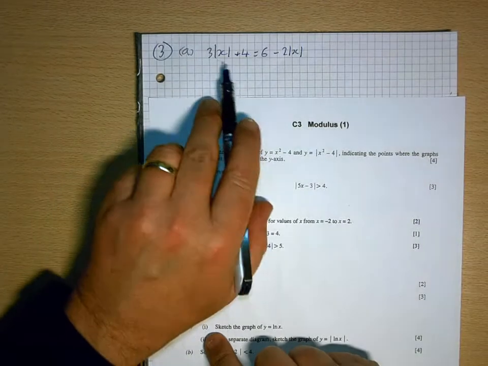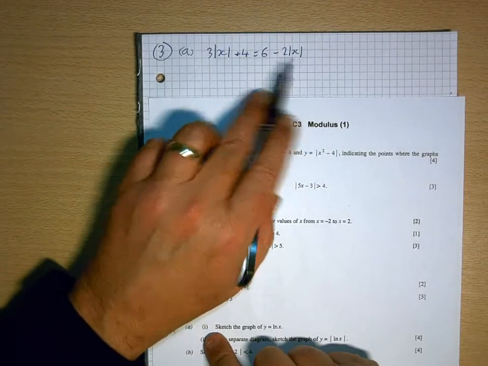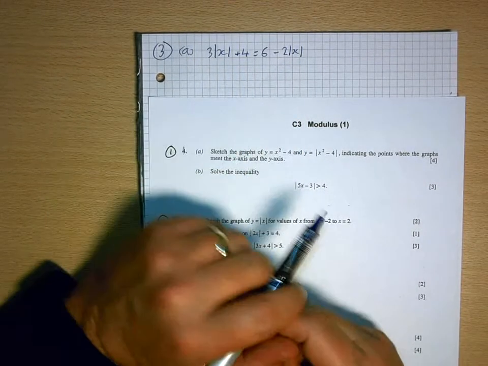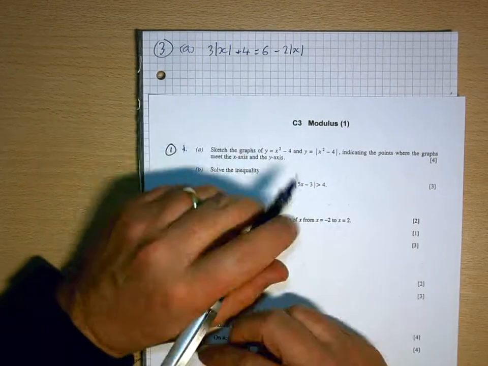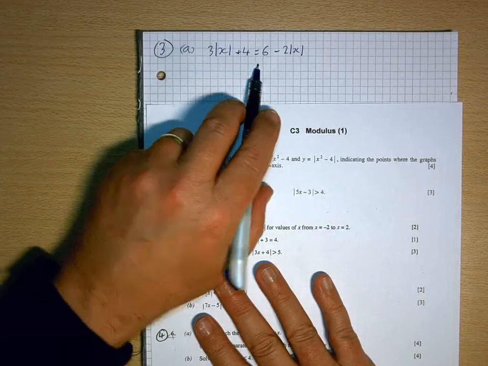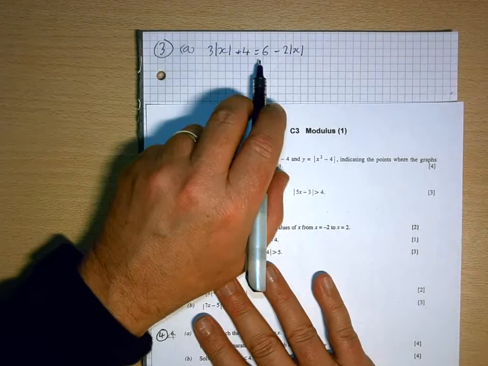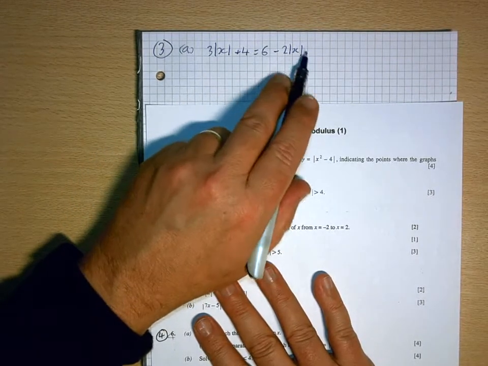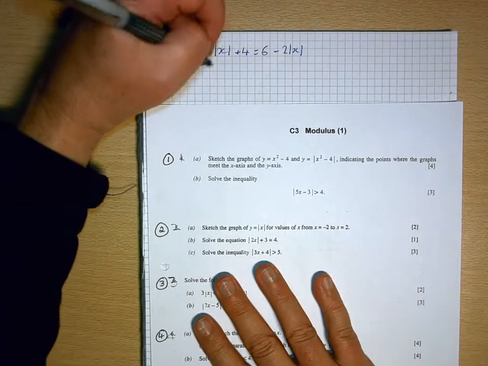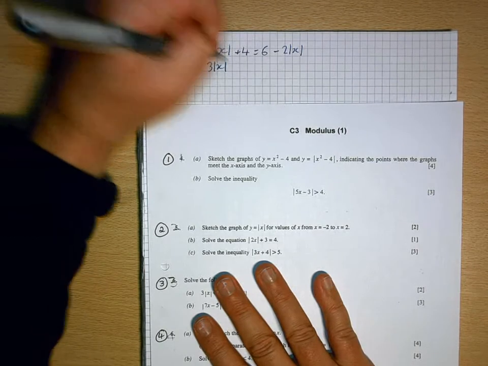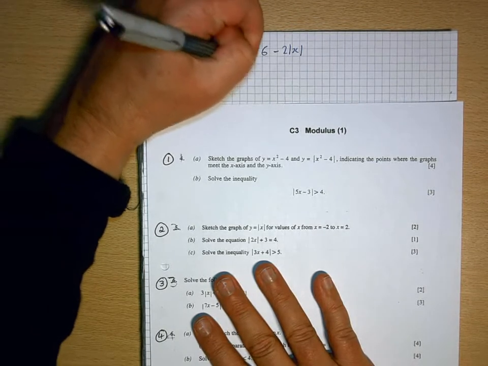Now, the modulus of x, because they're both the modulus of x, we can treat those as a variable in their own right. So that's like 3 apples, 2 apples, we can combine them. So let's get all our x's together on one side, numbers on the other. So we've got negative 2 mod x there. When we combine that on the other side, it becomes a positive 2 mod x.